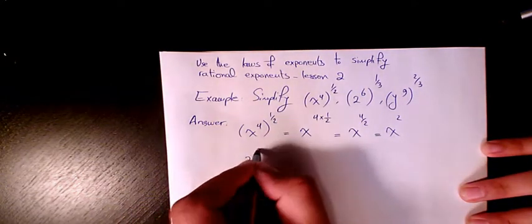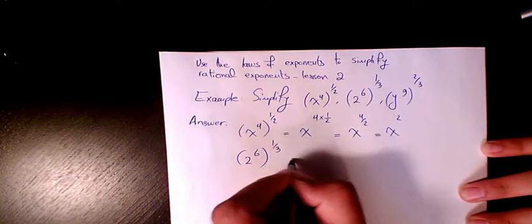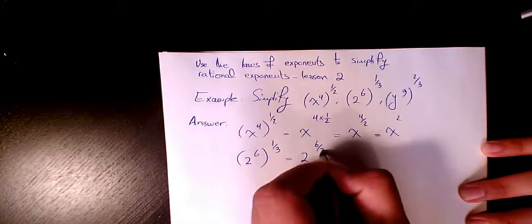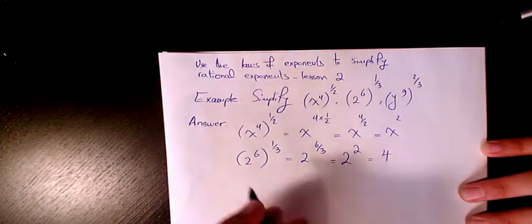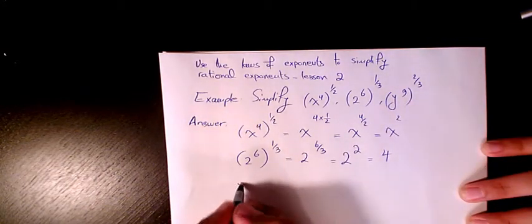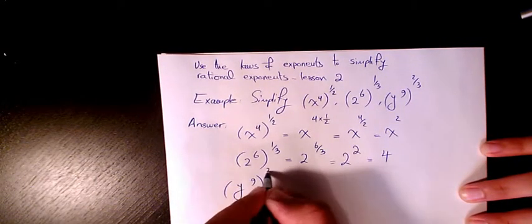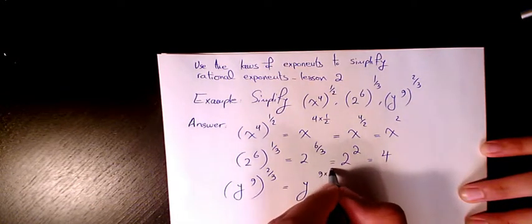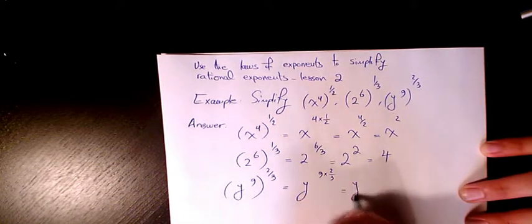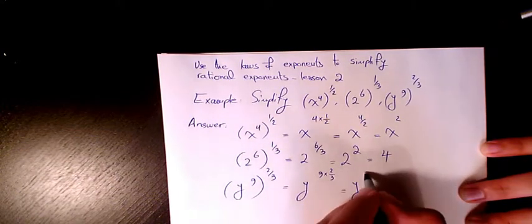Next one is 2 to the power of 6, to the power of 1 over 3. It's going to be 2 to the power of 6 over 3, which is 2 to the power of 2, which is 4. Next one is y to the power of 9, to the power of 2 over 3. That makes it y to the power of 9 times 2 over 3, which is y to the power of 6.